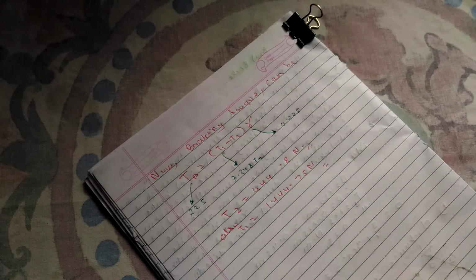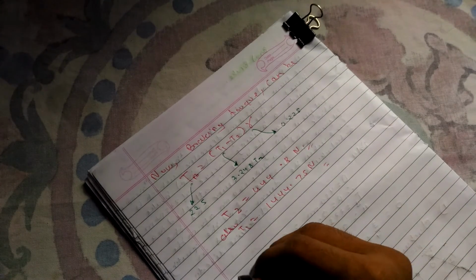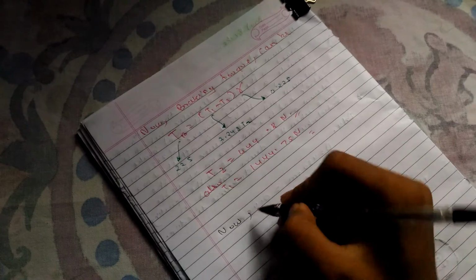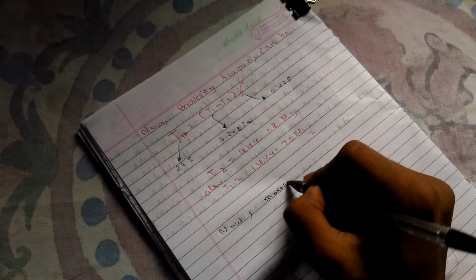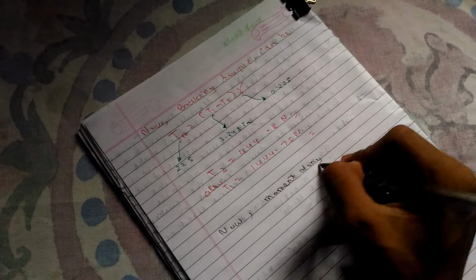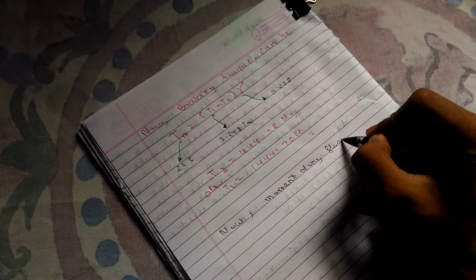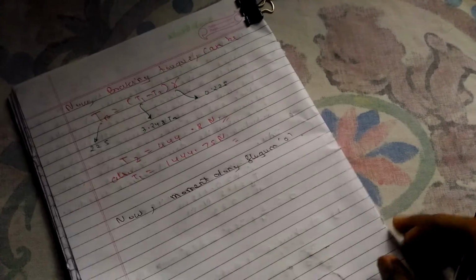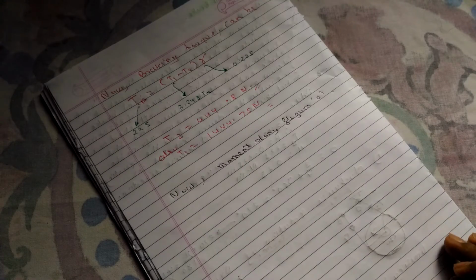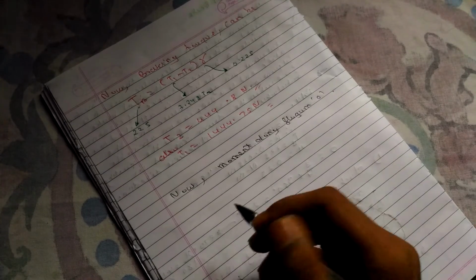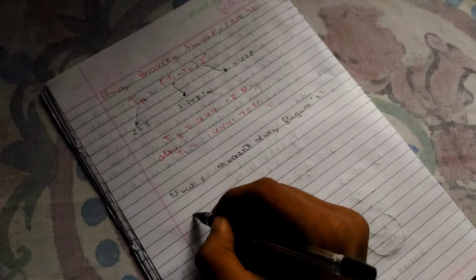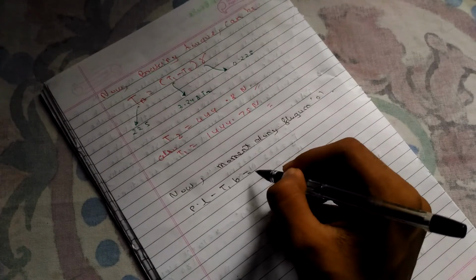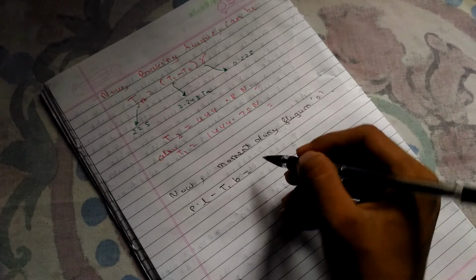Now we need to take moment about fulcrum O. From the diagram we can see P into L minus T1 into B equals 0.